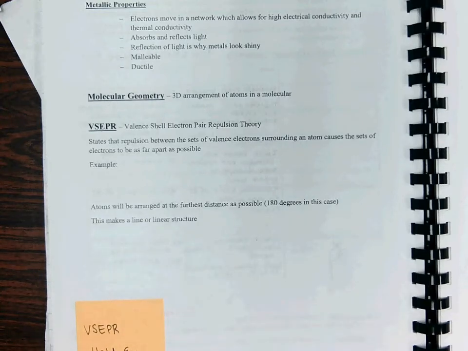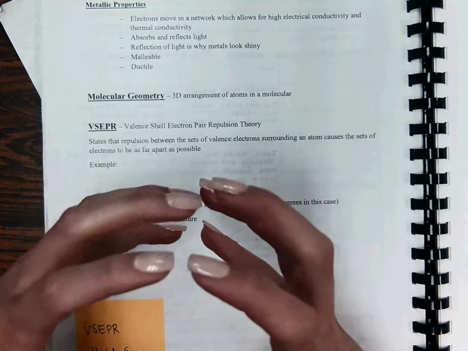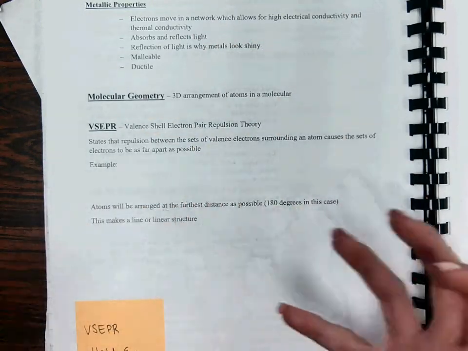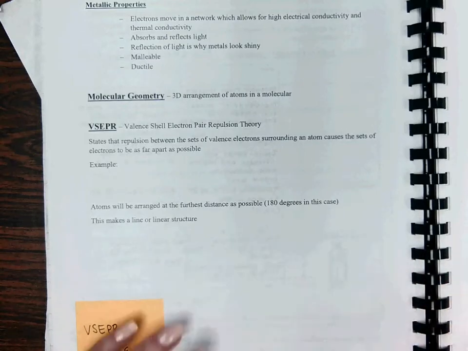And it follows something called VSEPR theory, which stands for the valence shell electron pair repulsion theory, which says that any set of valence electrons that surrounds an atom is going to set itself as far apart as possible from any other atom. In order to do that, we have to maximize the repulsion so that the atoms can go anywhere around the atom. So remember, these are three-dimensional structures. Everything that's bonded is going to go as far away as possible.